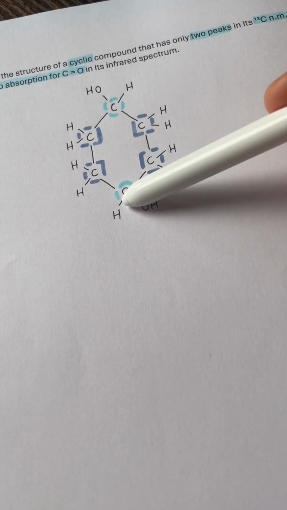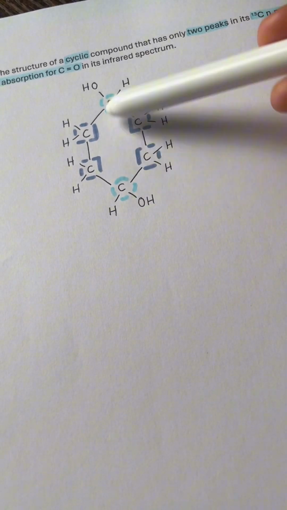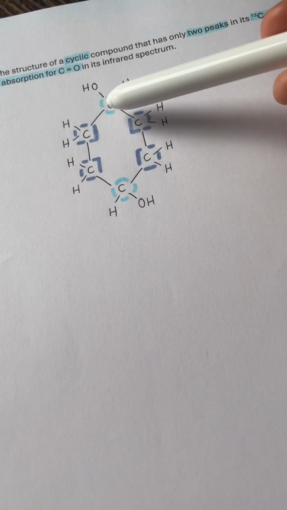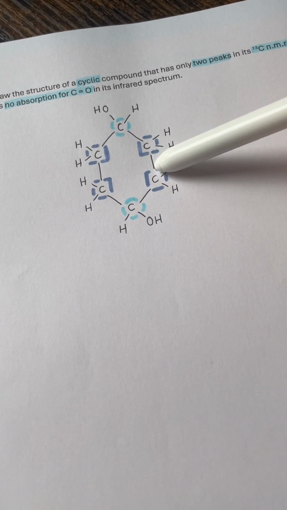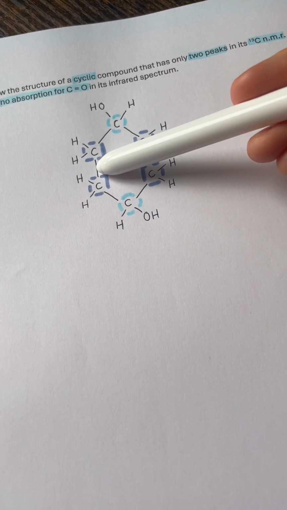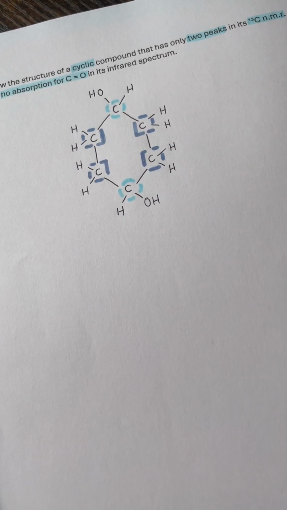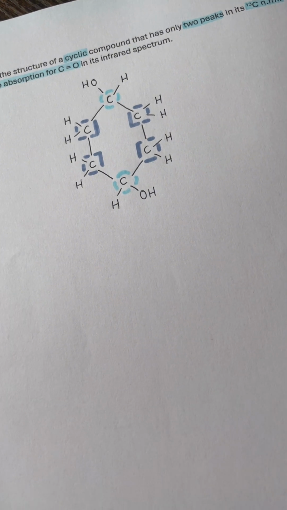And then these 2 light blue carbons would still be in a different environment from the other 4, because they would be 1 carbon further away from the O that I would put in there and there. So there's not always only going to be one answer for what you can have.